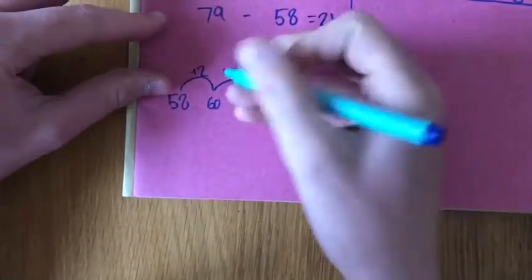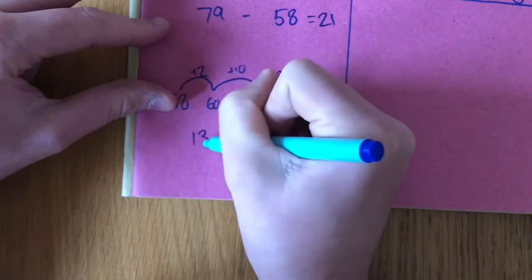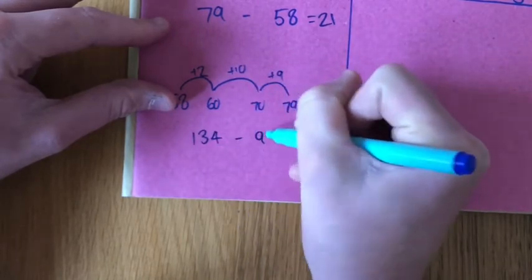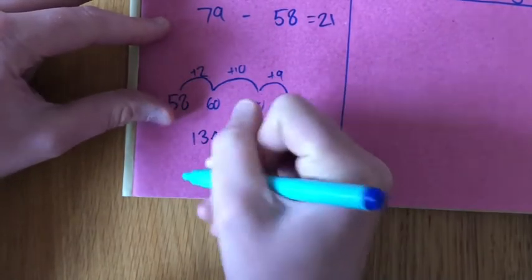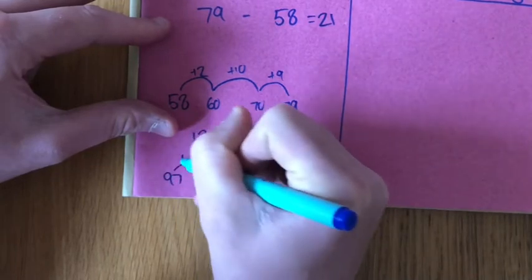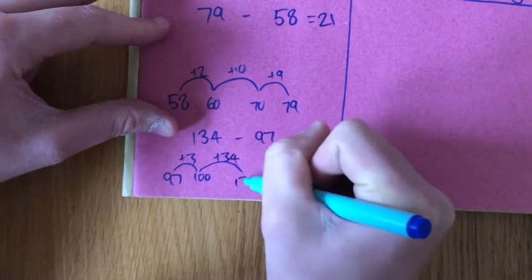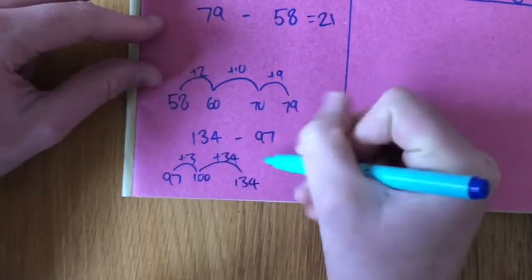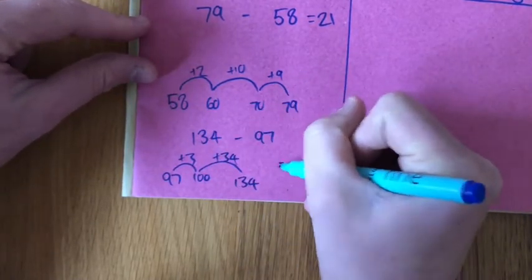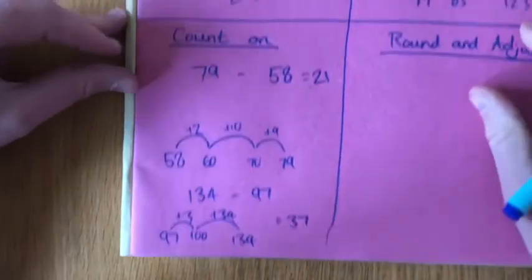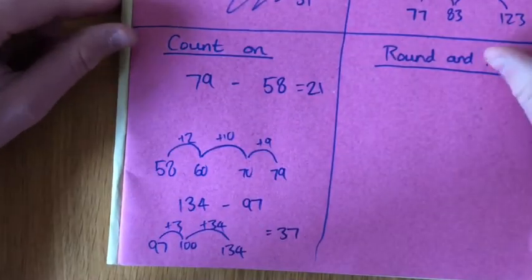Or let's say I've got something like 134 take away 97. Well, I could just go 97, add 3 gets me to 100. Add 34 gets me to 134. So my answer is that 34 add 3, which is 37. I appreciate I'm going quick, Year 6, but you can pause this and watch stuff again.